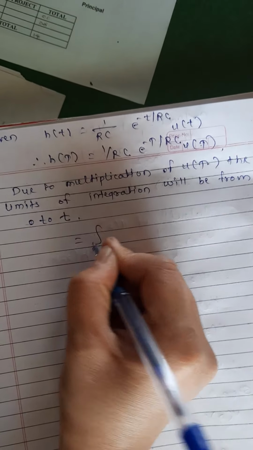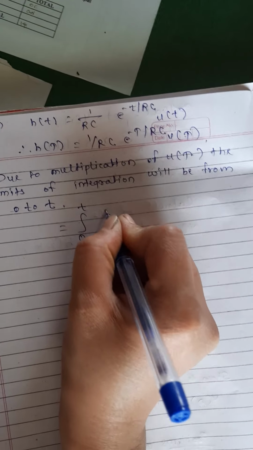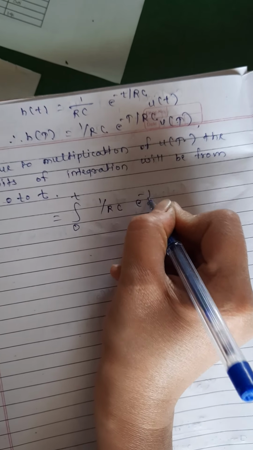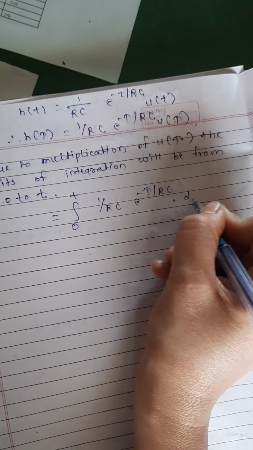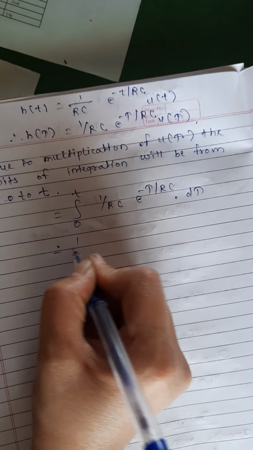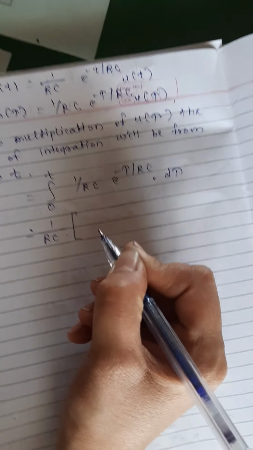So it is equal to the integration from 0 to t of 1 by RC, and we will solve it.